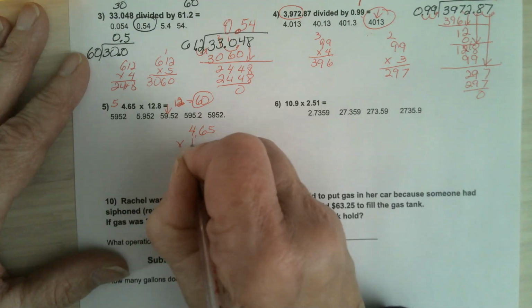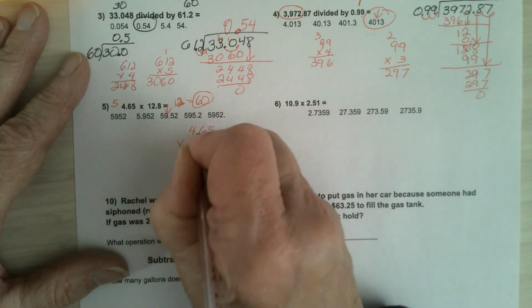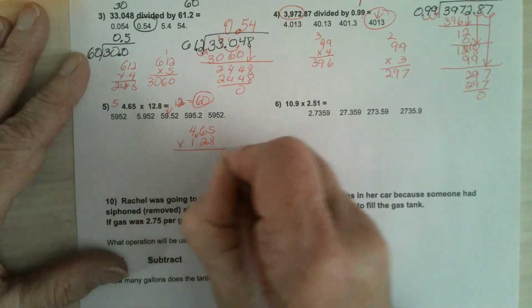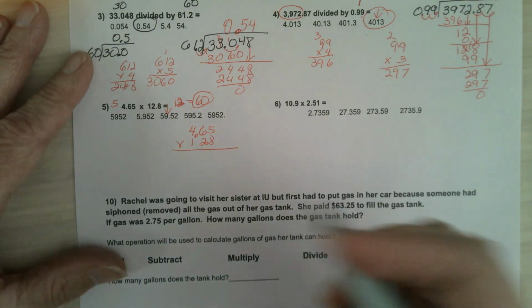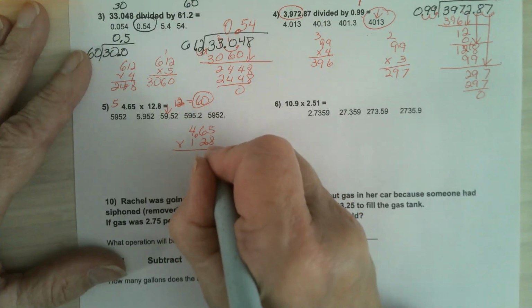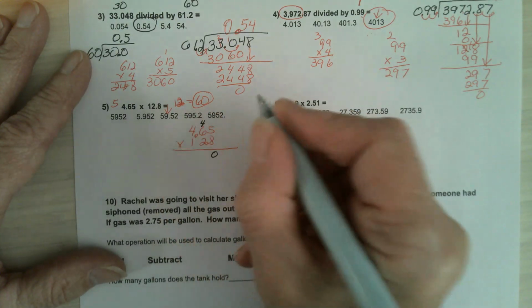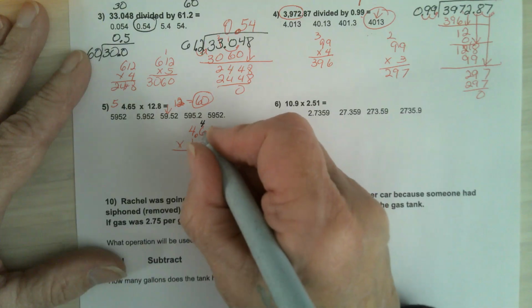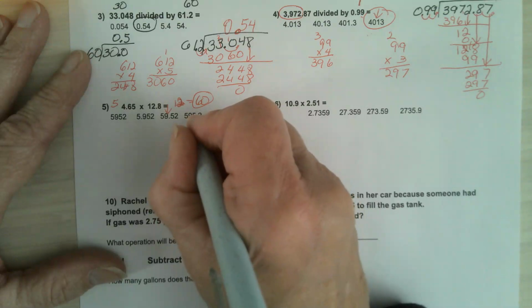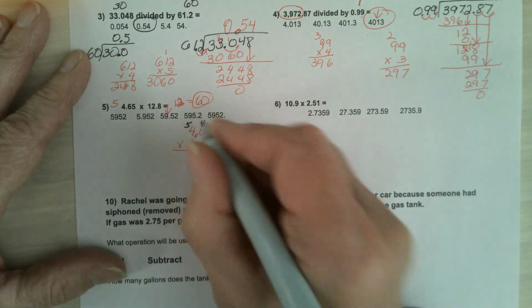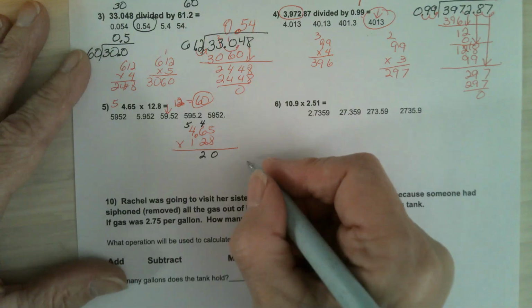4.65 times 12 and 8/10. Do I line my decimal points up when I multiply? No, you don't do that when you multiply. So let's go ahead and multiply. 8 times 5 is 40. Put down a 0. Carry a 4. 8 times 6 is 48, plus 4 is 52. Carry a 5. 8 times 4 is 32.